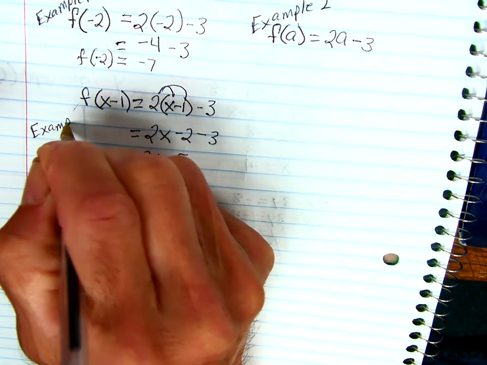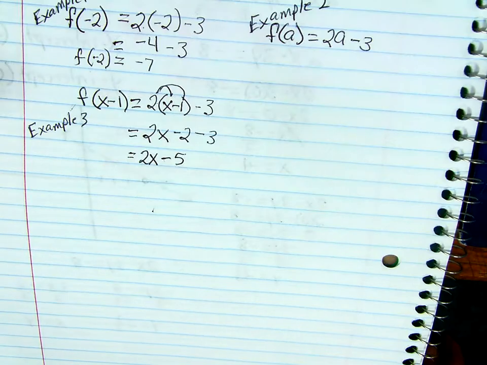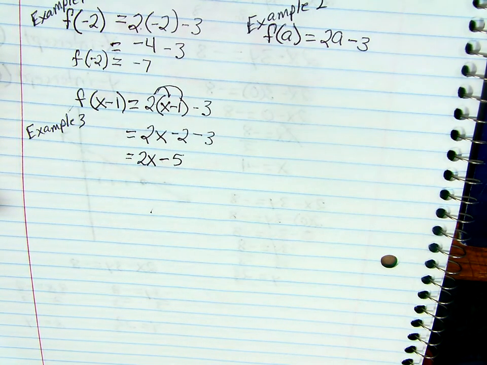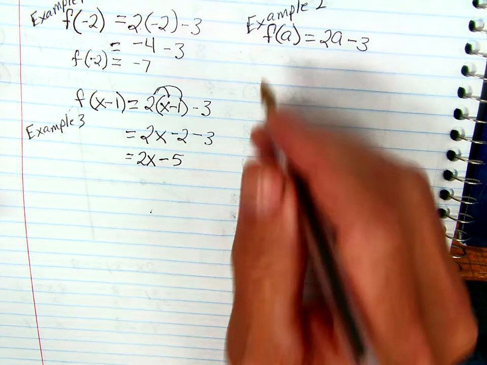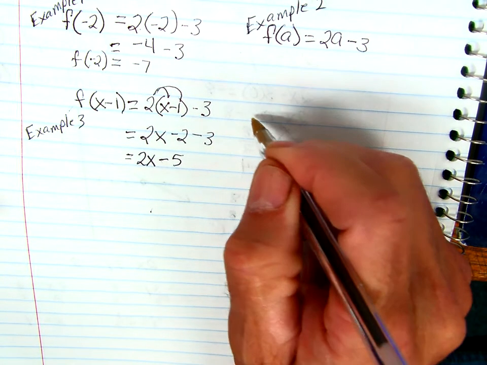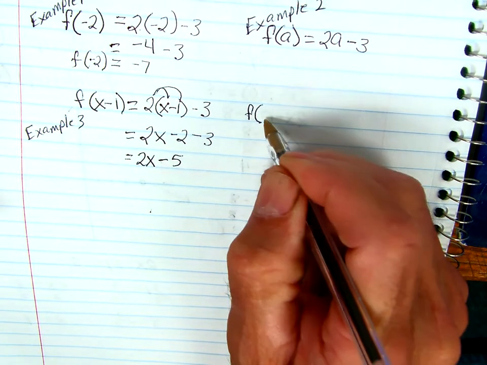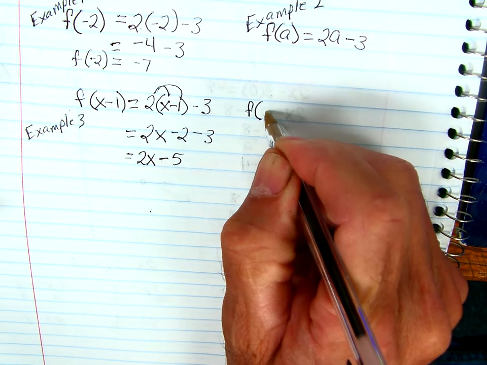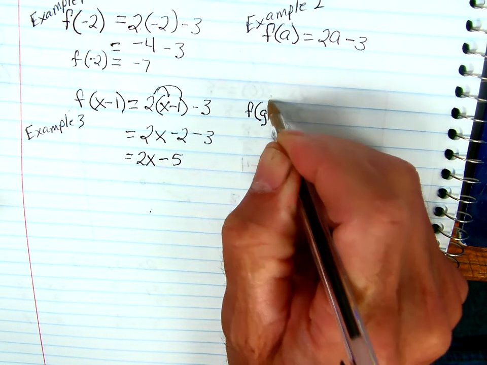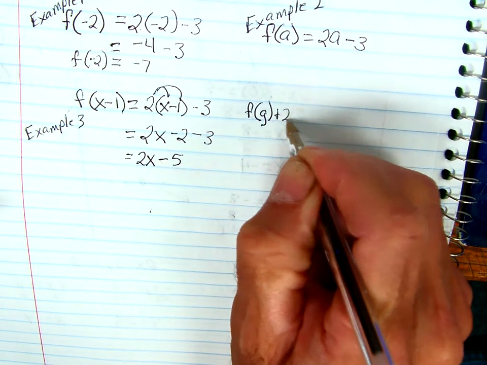Example 3. Example 4. What if it looks like this? F of g plus 2.